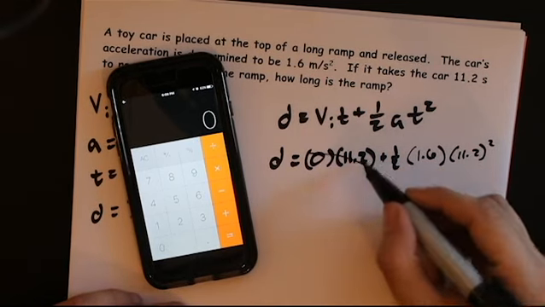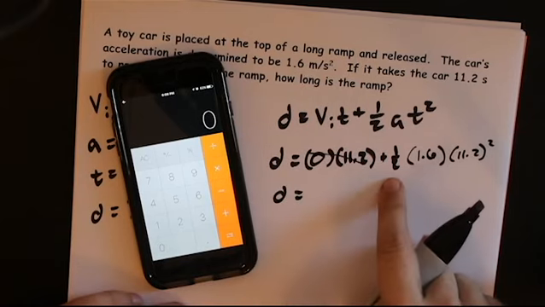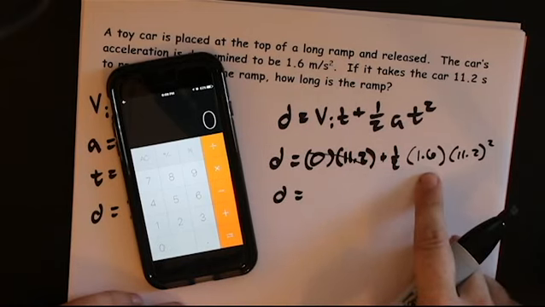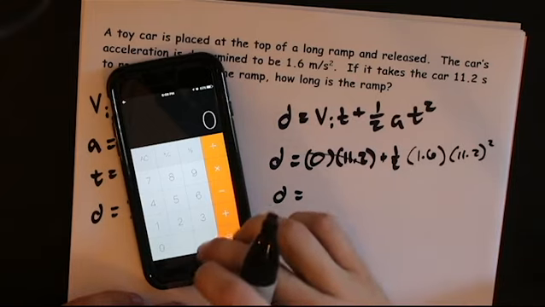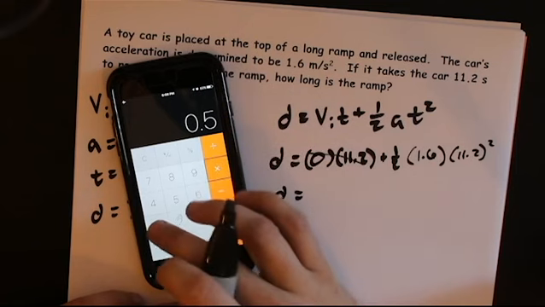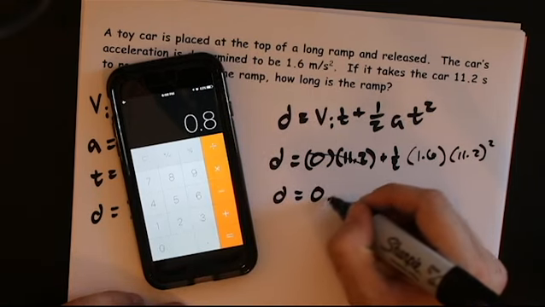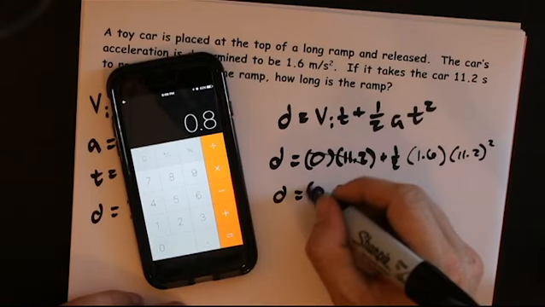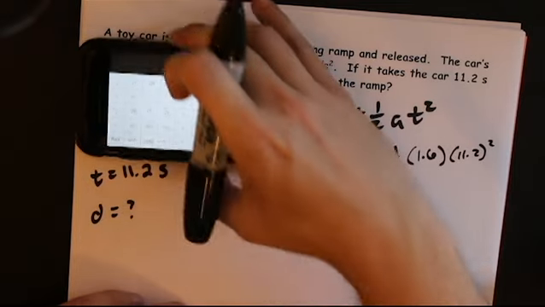So that's going to kind of go away. So we have D equals 1/2 times 1.6 times 11.2 squared. So if we have 0.5 times 1.6, these two right here are going to give me 0.8. And then 11.2 squared, got to turn my calculator over here.